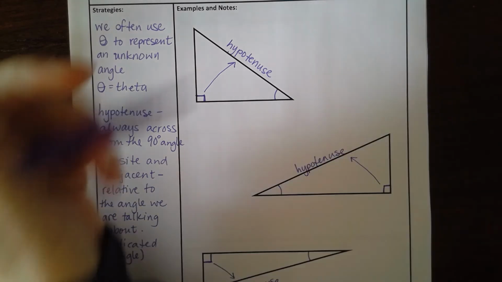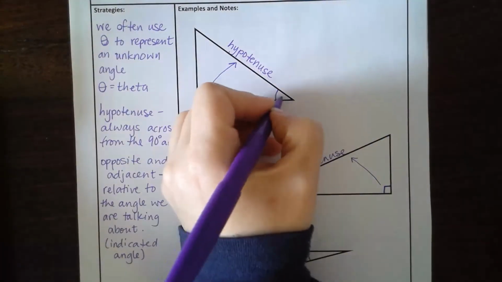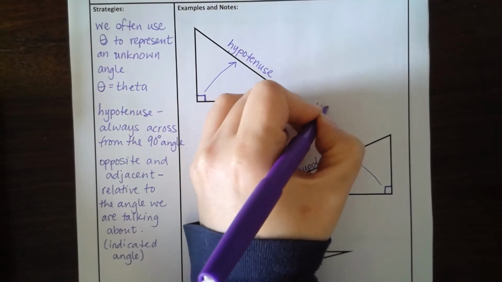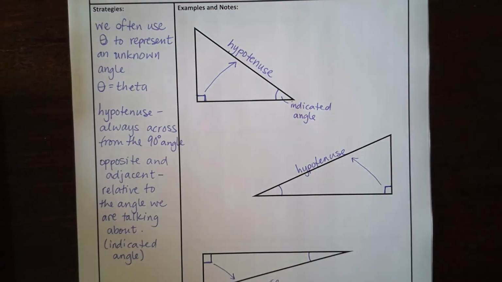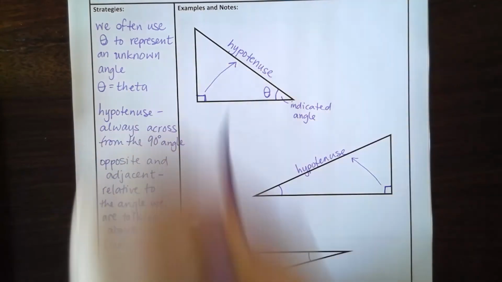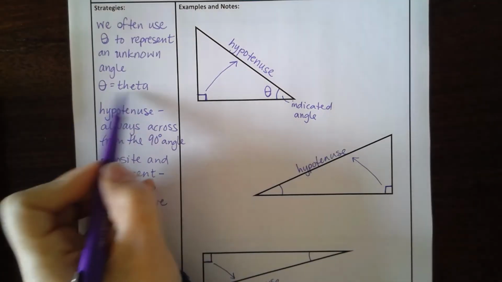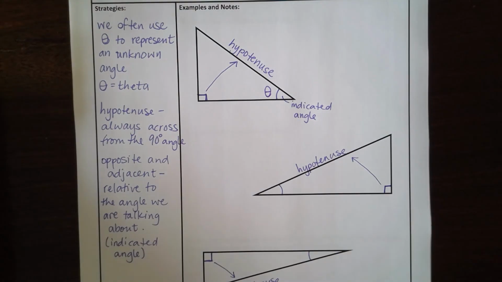Could just be, you know, in this triangle here, this is our indicated angle. Okay, and we often use the Greek letter theta. So it's right here. It's another note that I have at the top here. So we often use this Greek letter theta to represent our unknown angle. You know how we use x when we have an unknown variable? In angles, instead of using x, we use theta. Okay, so a couple of new things that are kind of fun for this unit.